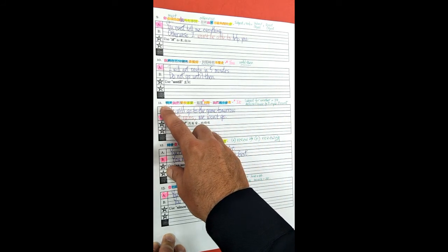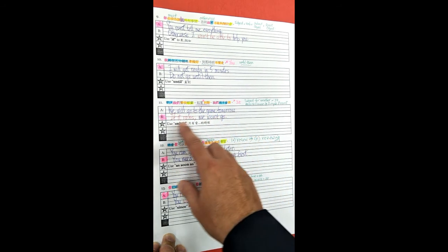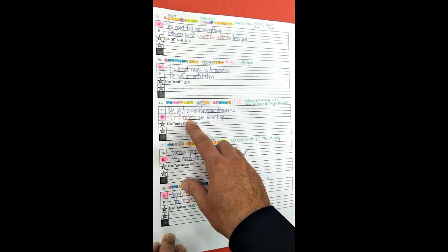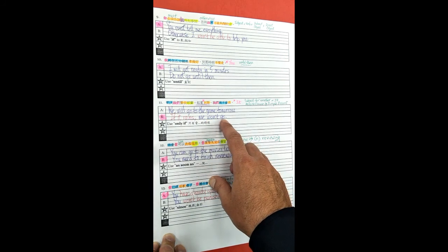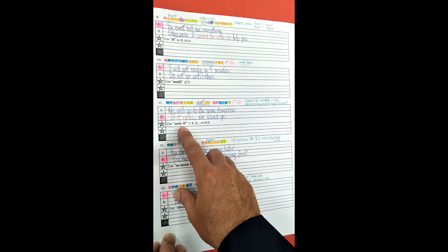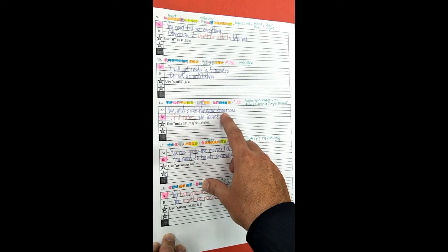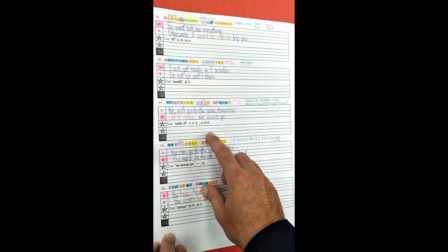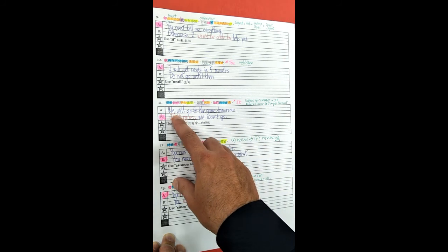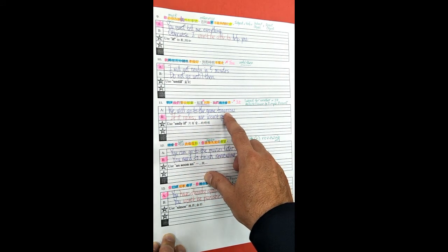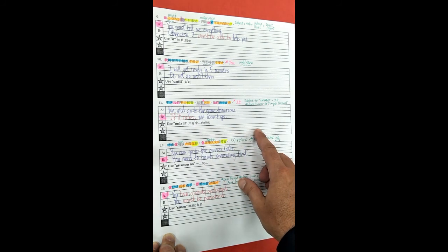Number 11. A, we will go to the game tomorrow. B, if it rains, we won't go. All right, now use only if. We will go to the game tomorrow only if it doesn't rain.